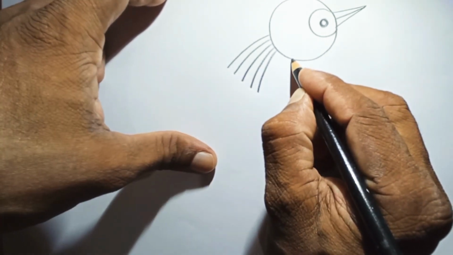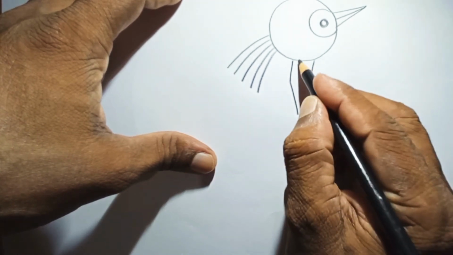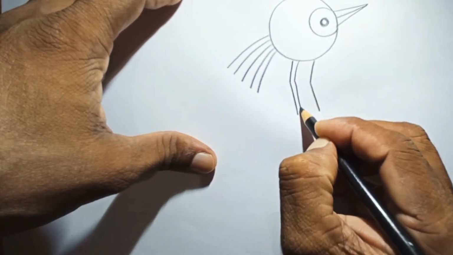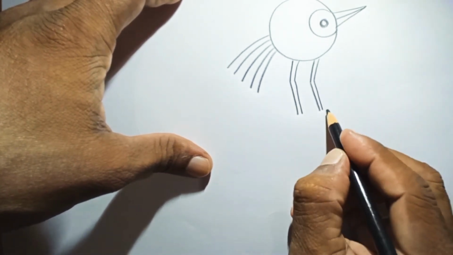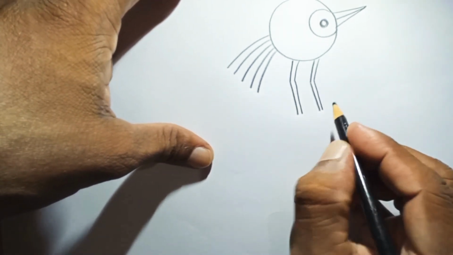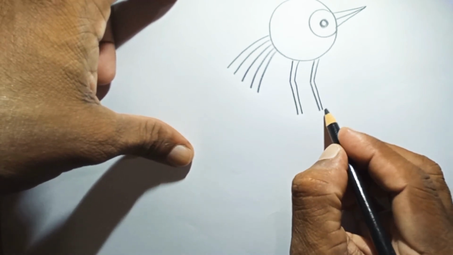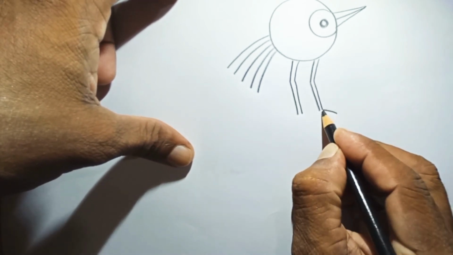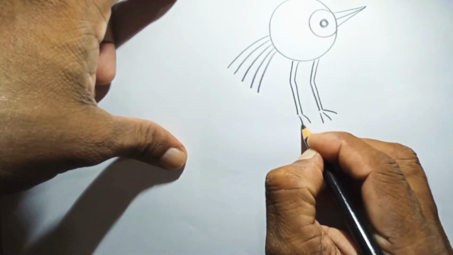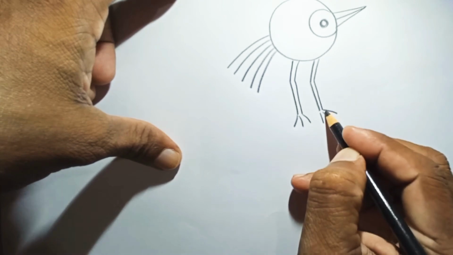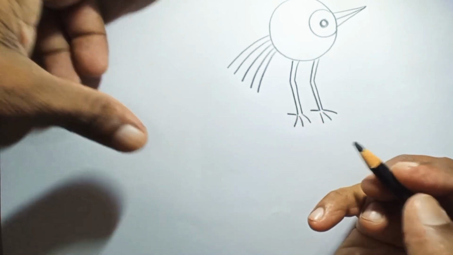Now to add this line for what? Legs. Okay, yeah, already you know how we draw the fingers. 1 2 3, 1 2 3, 1 2 3 fingers, behind one. Now see nicely.